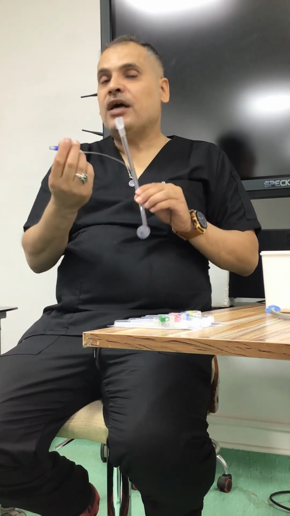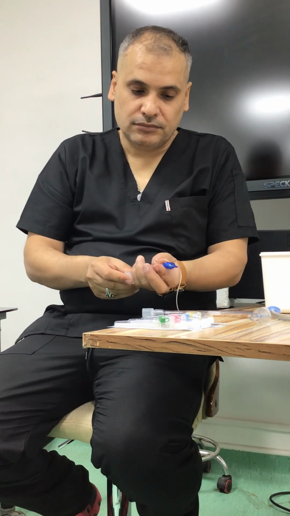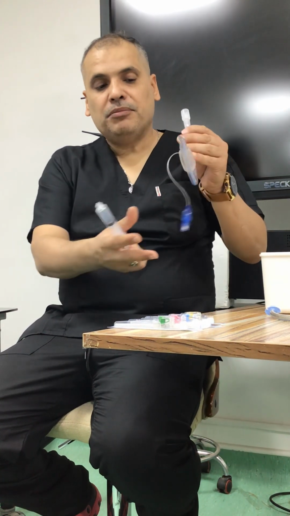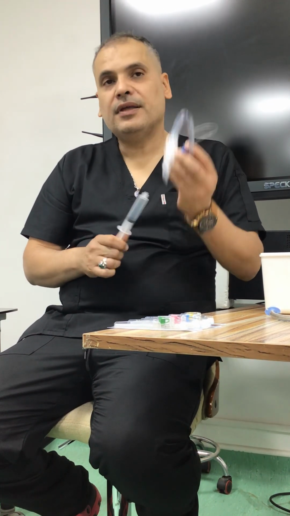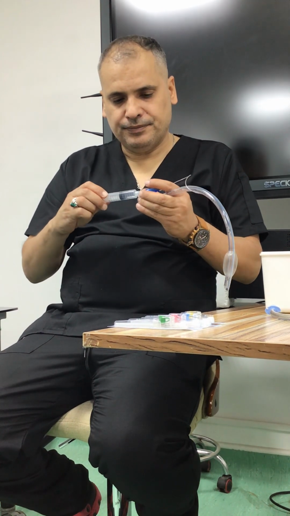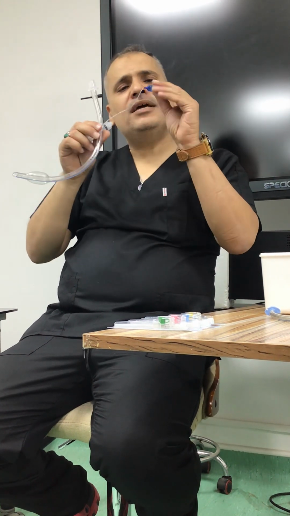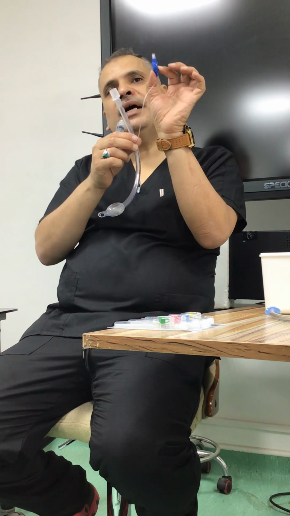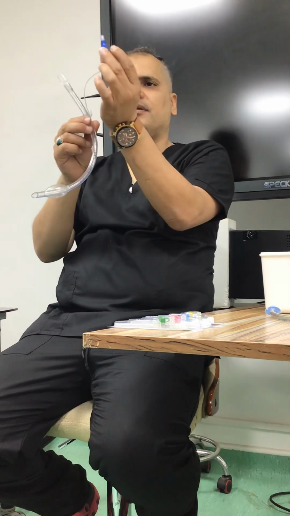After the cuff, how can we inflate it? By a valve. This is a valve to inflate the cuff. By this valve I deflate the cuff, and after insertion I inflate the cuff. After inflation of the cuff, what is the importance of this small cuff behind the valve? This is the name of pilot. What is the importance of this small cuff?